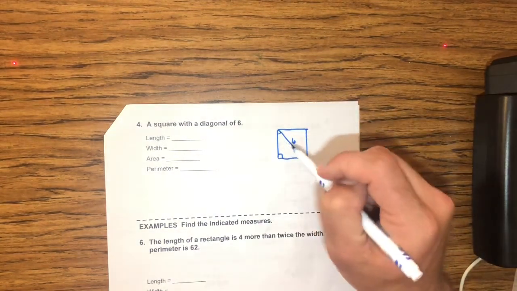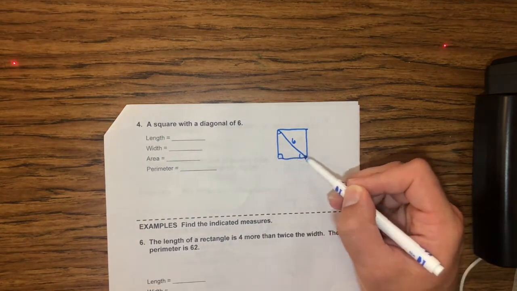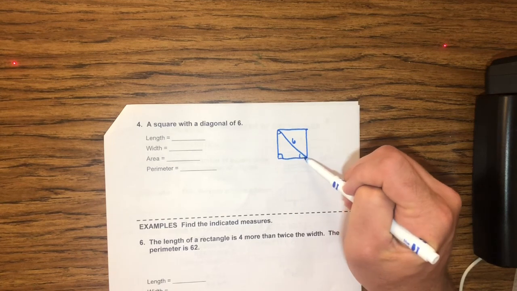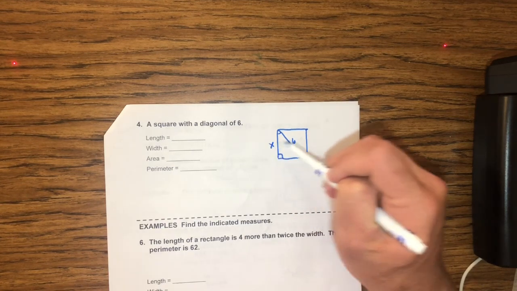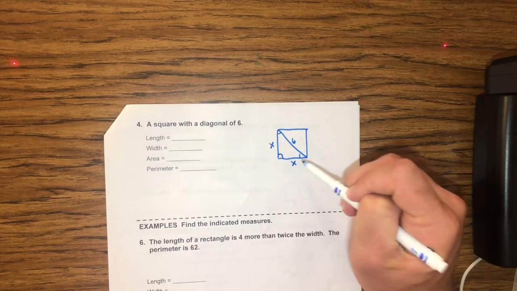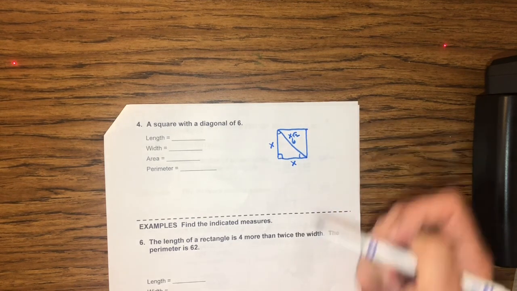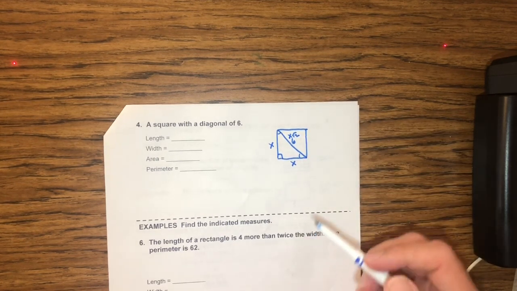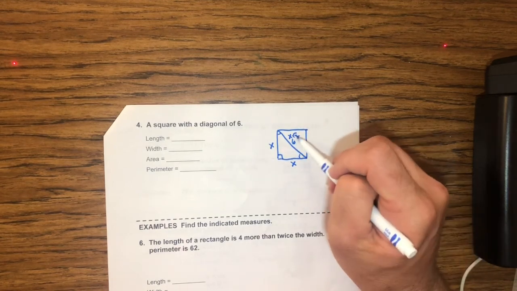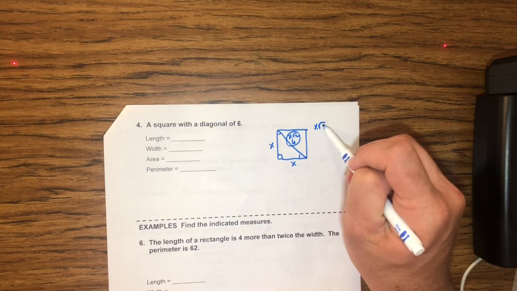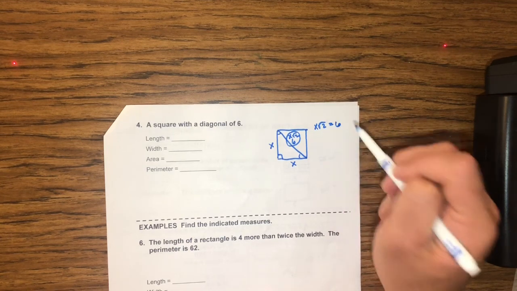So now we can use a 45, 45, 90 triangle to solve this. So label, opposite of the 45 degree angles is x. Opposite of the 90, x square root of 2. So after you label, you solve for x. So here, x square root of 2 is equal to 6.